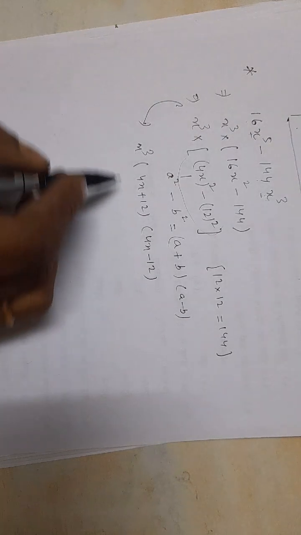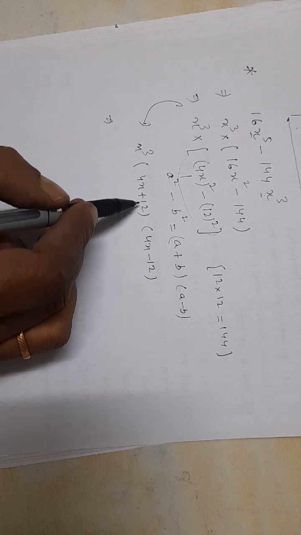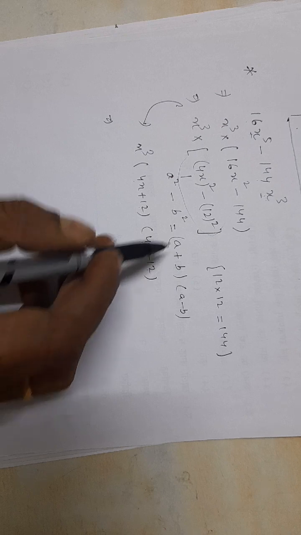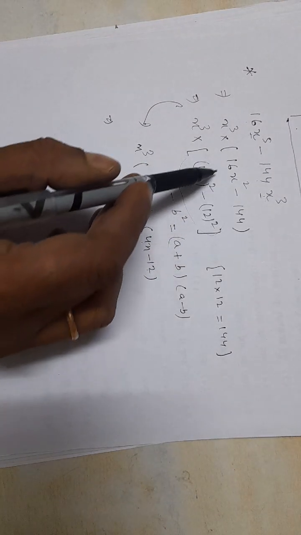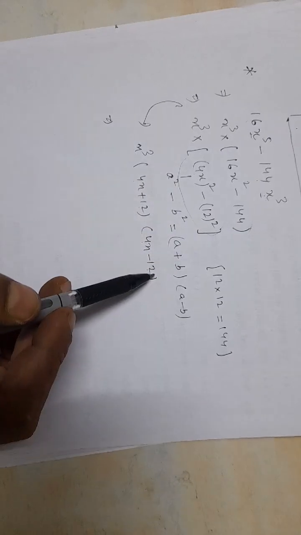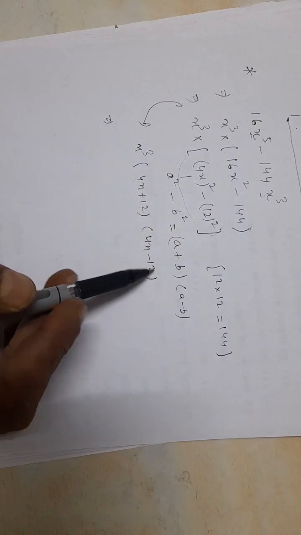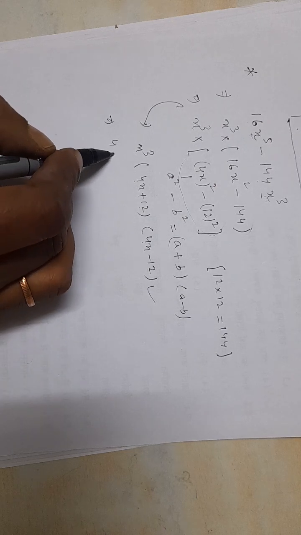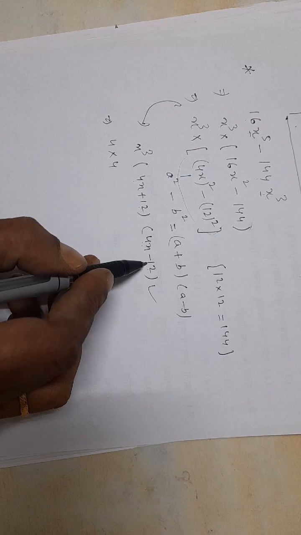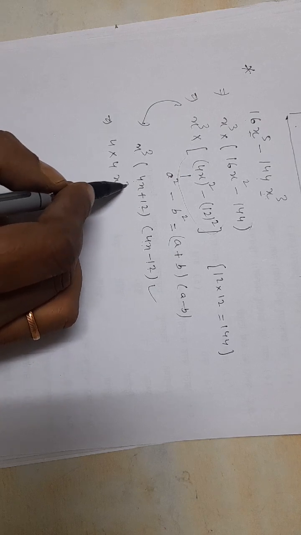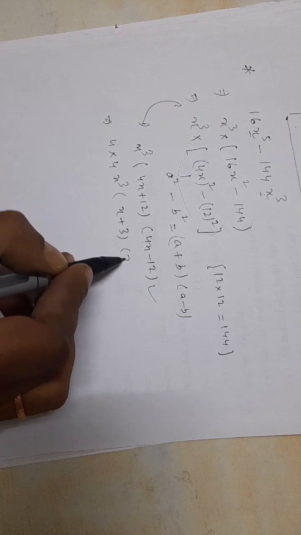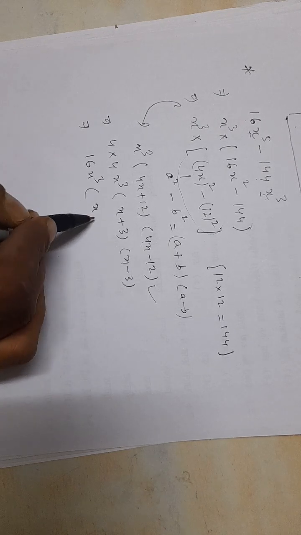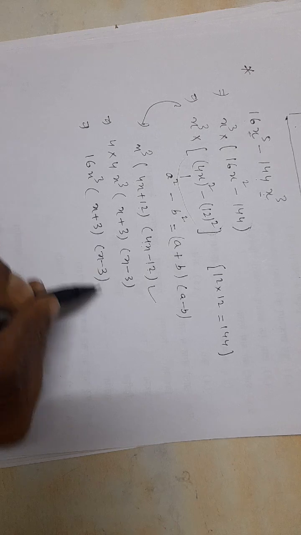This is our factor, but you can see 4 is common in the first bracket, and 4 is also common in the second bracket. We can take 16 common before applying the identity, but if you forgot, you can apply it later after getting the factor form. You can take 4 common from the first bracket and again 4 common from the second bracket. If you take 4 common, the remaining part is x plus 3 and x minus 3. So 4 times 4 is 16x cube, x plus 3, x minus 3. This is your answer.